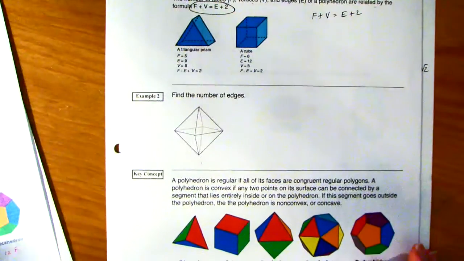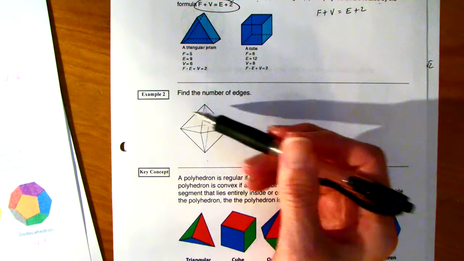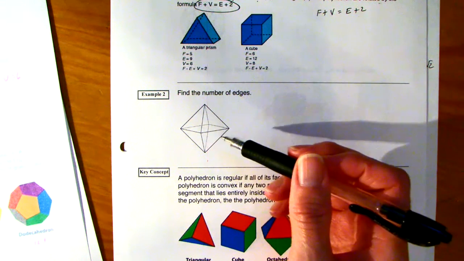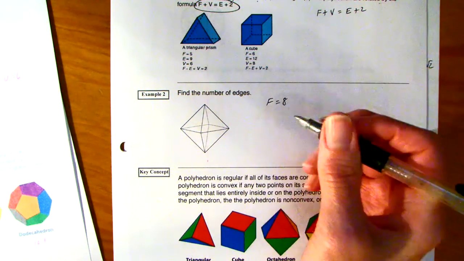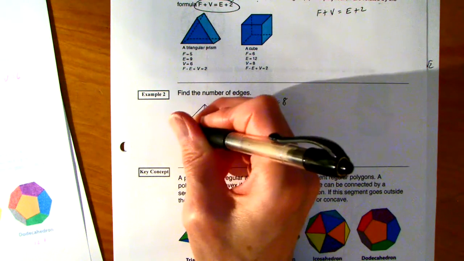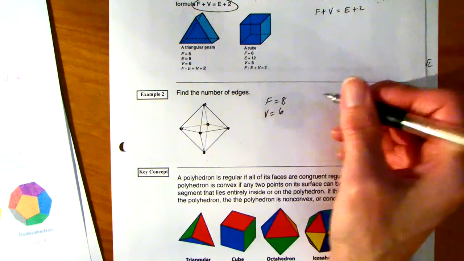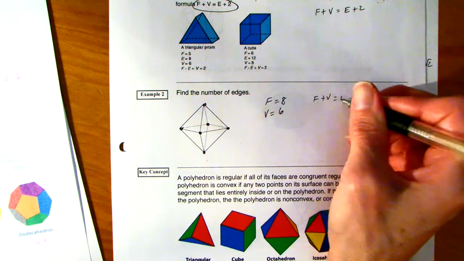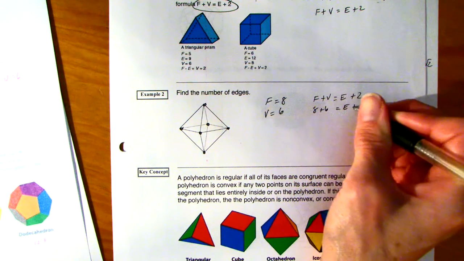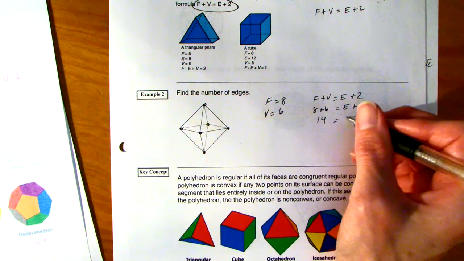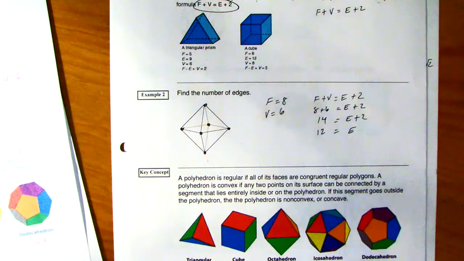So, let's look at this one. It says find the number of edges. I guess we can easily count. Faces: there's 4 on the top, 4 on the bottom. And the vertices, there's 6. So I have F plus V is equal to E plus 2. So 8 plus 6 is equal to E plus 2. 14 is equal to E plus 2. Subtract 2 on both sides. E is equal to 12. And go ahead and count them. See if it works.